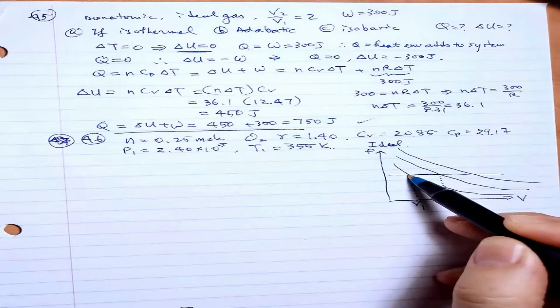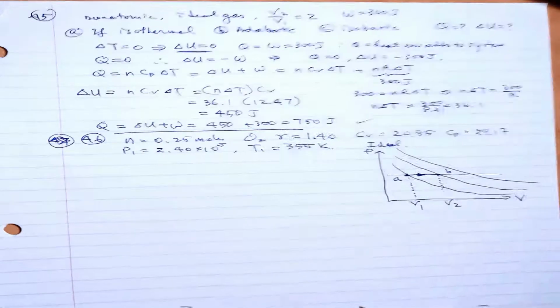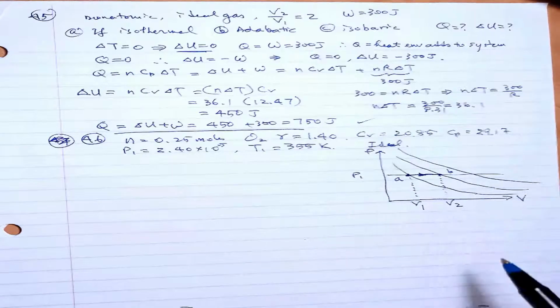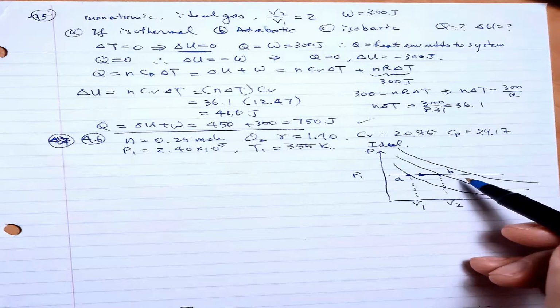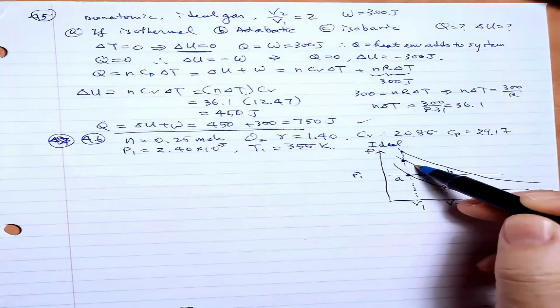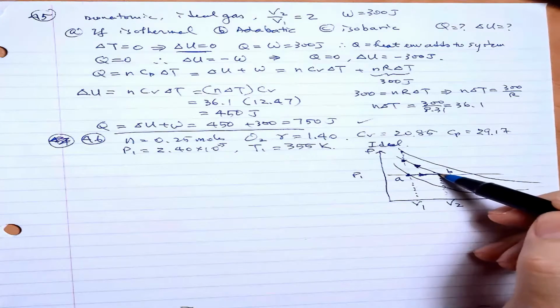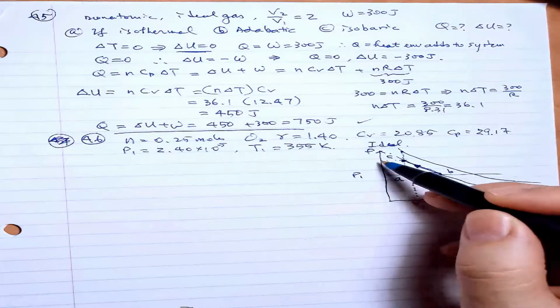So it goes from here, call this A, to here, B. The process goes from A to B at the pressure P1. The gas first expands isobarically to twice its original volume. It is then compressed isothermally back to its original volume. So this is the original volume, sorry, here. It goes from B along the isothermal curve to a point C here. This is P2.